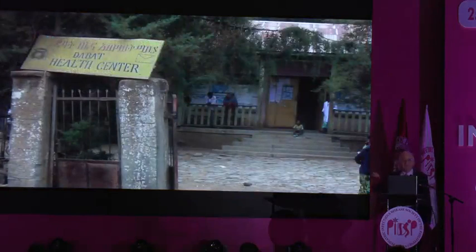Now this is a health centre that I visited and did an evaluation on a few years ago. It's in a very poor part of Ethiopia, in a remote highland area, and it's an area where there is no access to any other health facility basically, and it serves a very large population. And you might look at this and think, well, this is a place that can't be very functional.